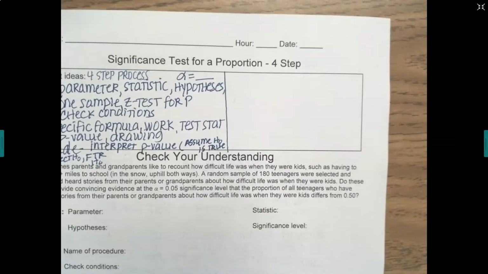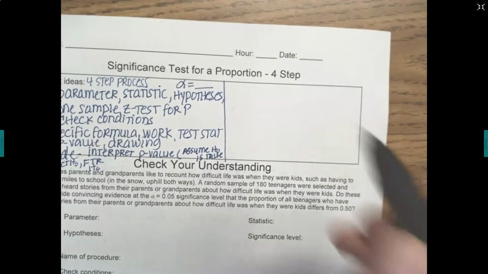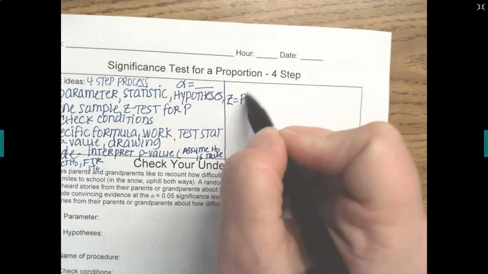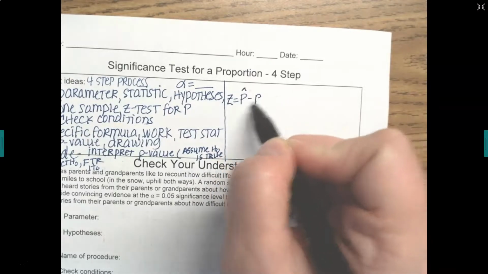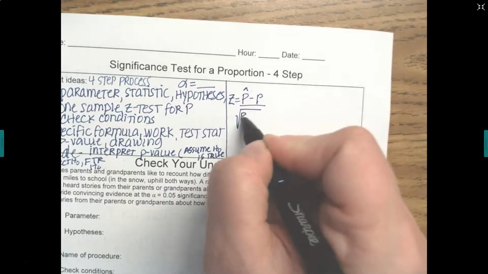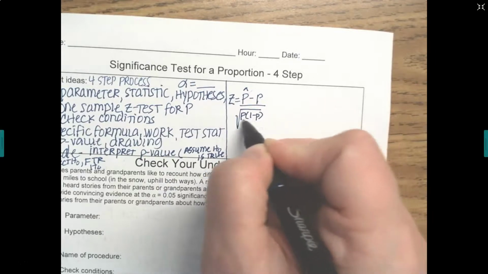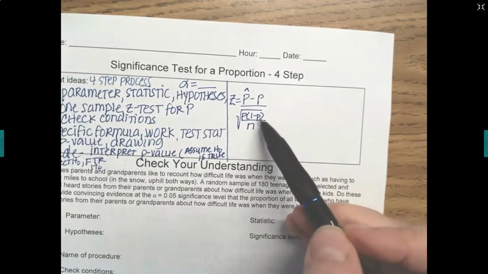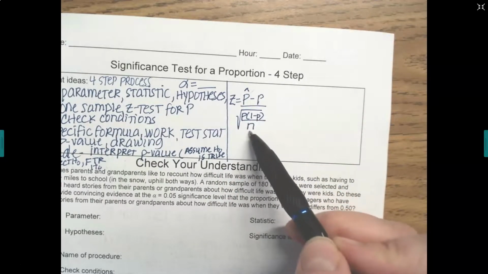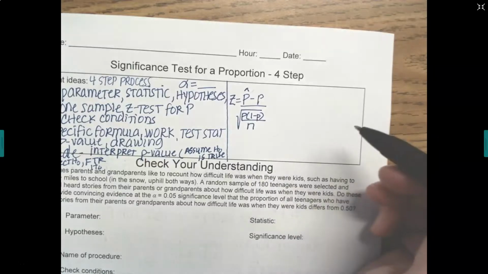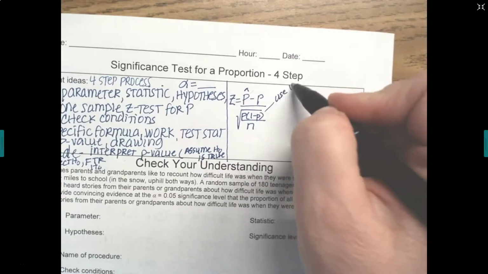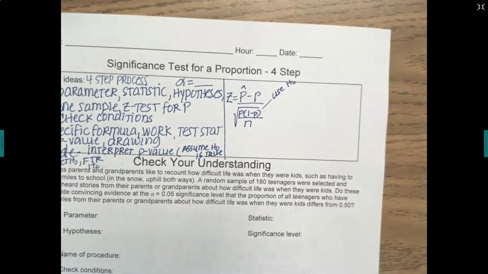And let's remind you, when we actually do the do part, to find your test statistic, which is your z-score, take your p-hat minus your parameter, and you're going to divide by the square root of p times 1 minus p. Now those numbers come from the claim, remember, okay? And divide by your sample size. So use your null hypothesis there.